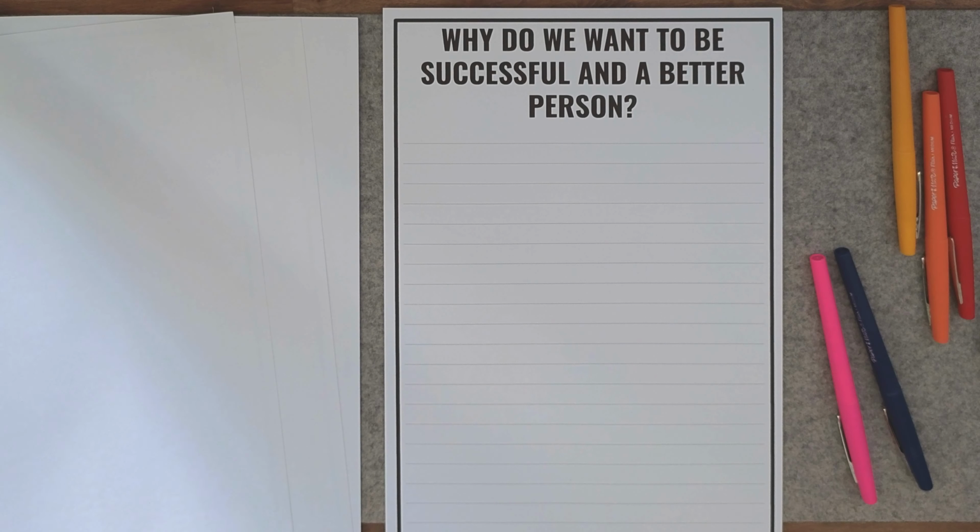So to do this, what you will need to have are 4 different anchor charts, and you want to use them in the order that I'm showing them to you here. The first anchor chart is going to have the question, why do we come to school? Very basic. You're not adding anything else to the anchor chart, just why do we come to school? The next anchor chart is going to ask, why do we want to learn, which is really important. The next one is going to ask, why do we want to move on in life or go to college? And then the final one reads, why do we want to be successful and a better person.